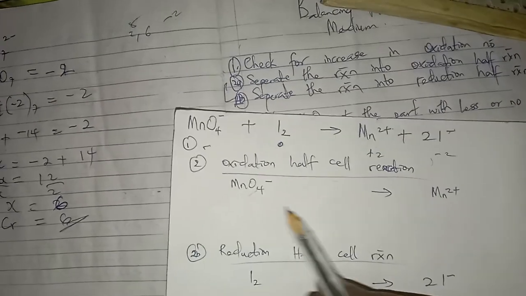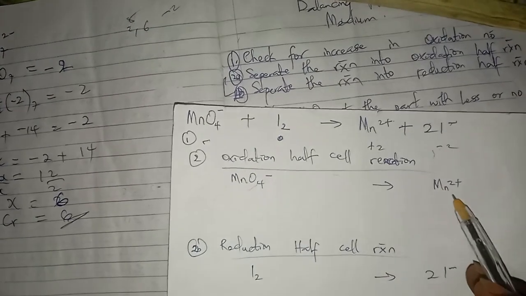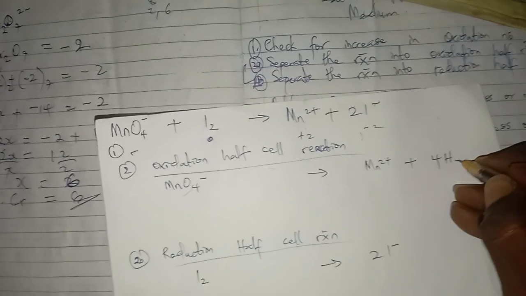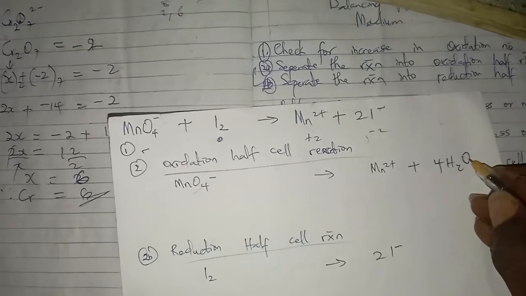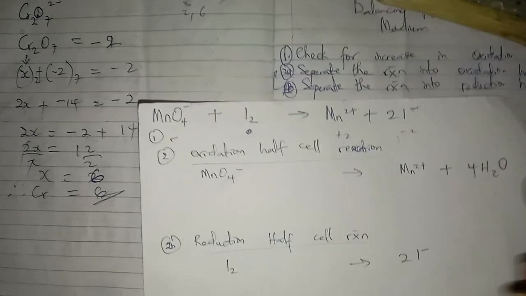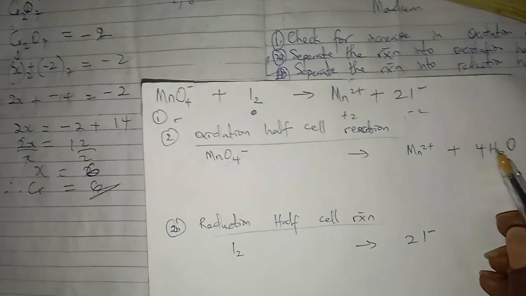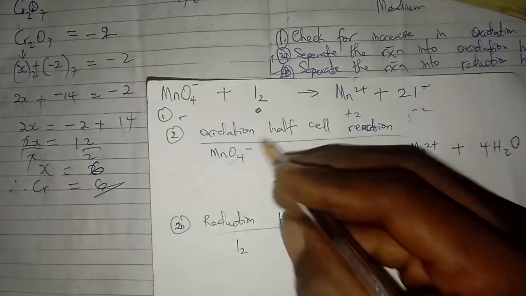So notice that here, this is having 4 oxygen. Here, no oxygen. So I'll add 4H2O. Why am I adding 4H2O? So that I have 4 times O, now 4. So I have water, I have oxygen 4 now. But notice that here, I'm now having 2 times 4, 8 hydrogen. But I don't have it here.